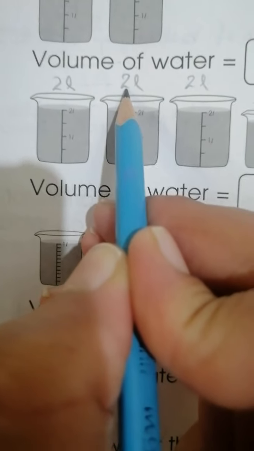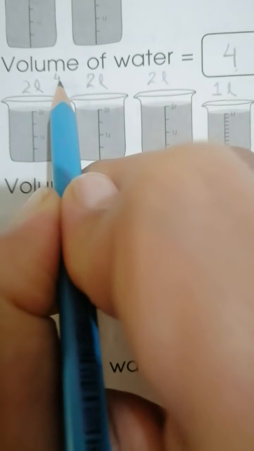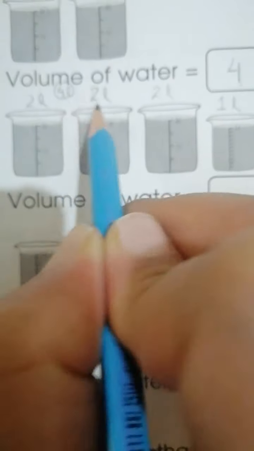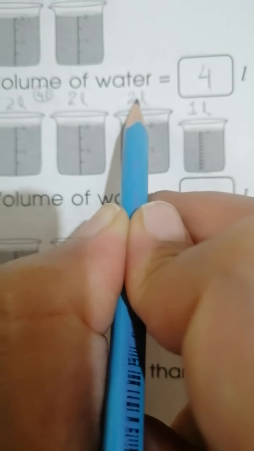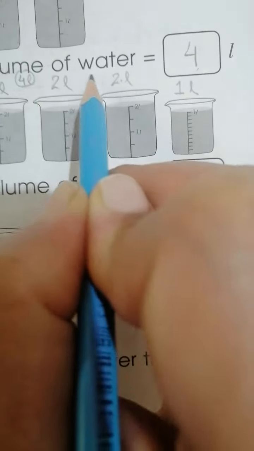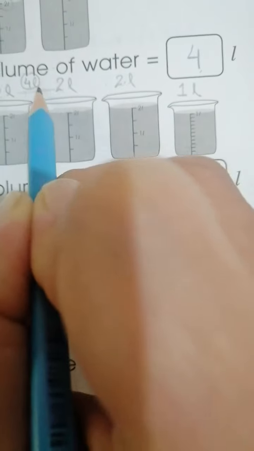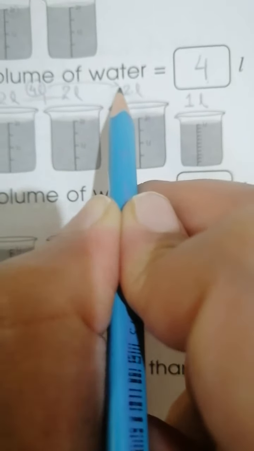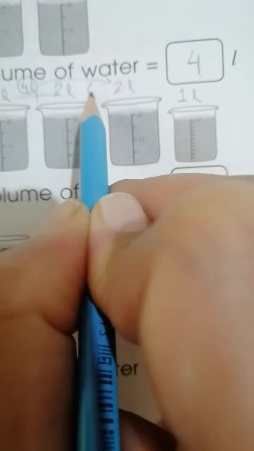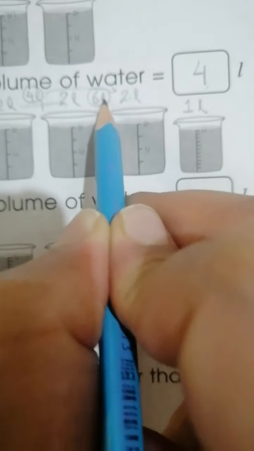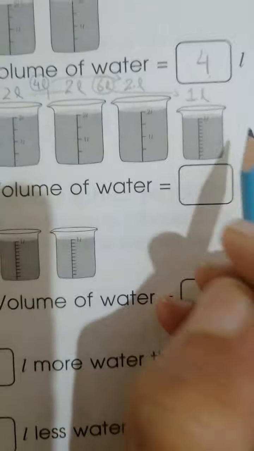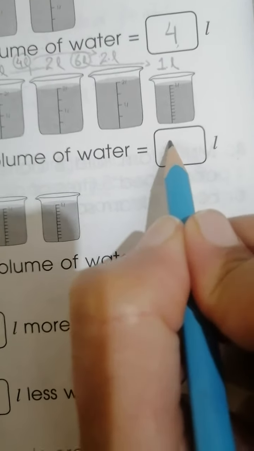So 2 plus 2 is 4, right? Now we need to add this 4 to this 2. 4 plus 2 is 6 liters, right? Now 6 plus 1 is 7. So the volume of water is 7 liters.